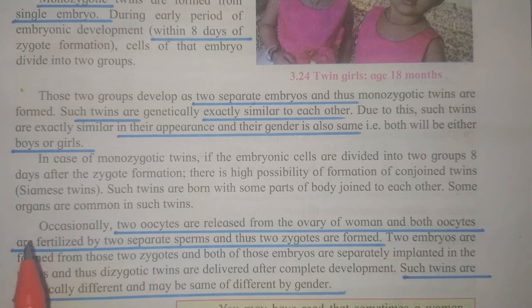Now sometimes, occasionally, two oocytes, means two female egg cells, are released from the ovary of a woman and both oocytes are fertilized by two separate sperms. That means two separate male germ cells, and thus two zygotes are formed.